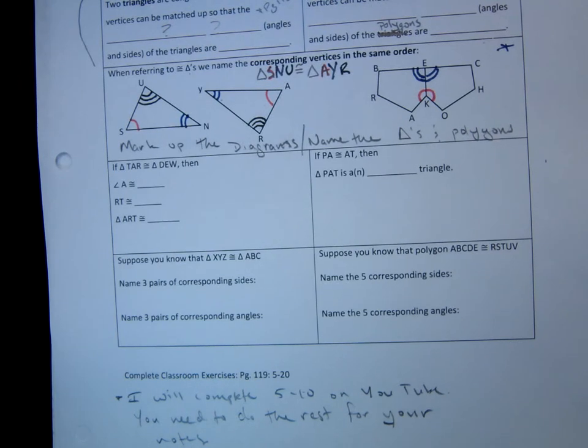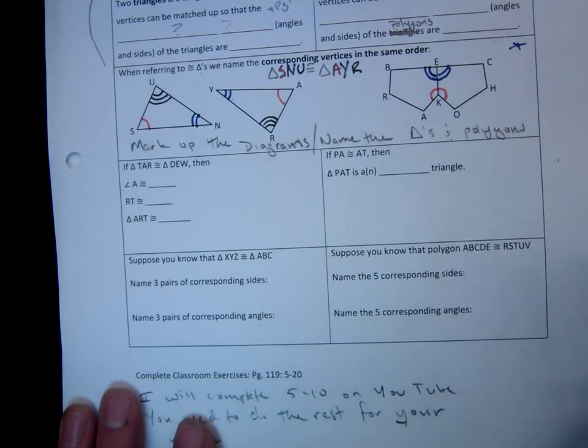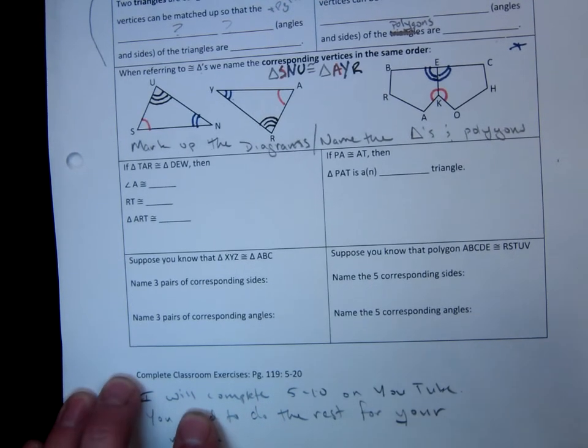Alright, so after a short commercial interruption, we're back. So we more or less completed this section up here. I'll leave the rest to you.